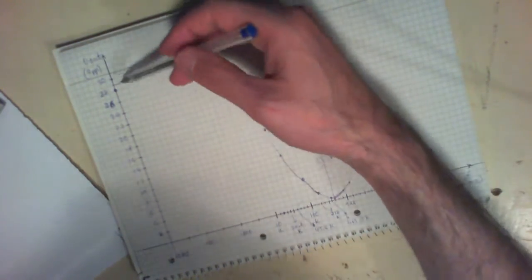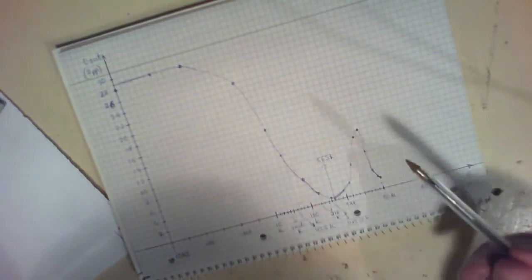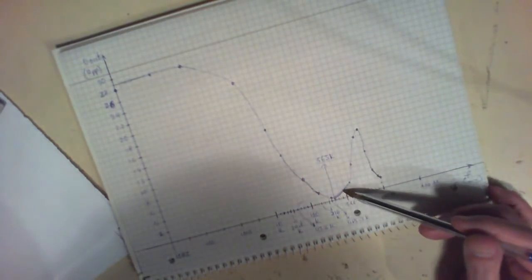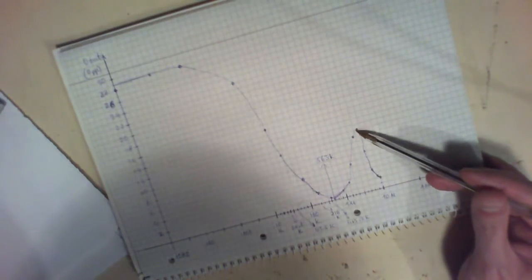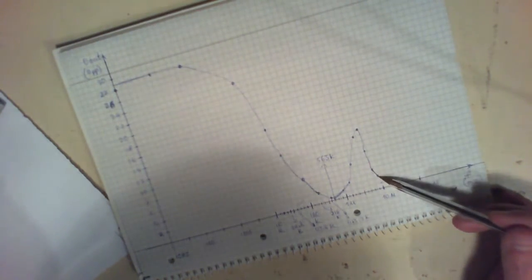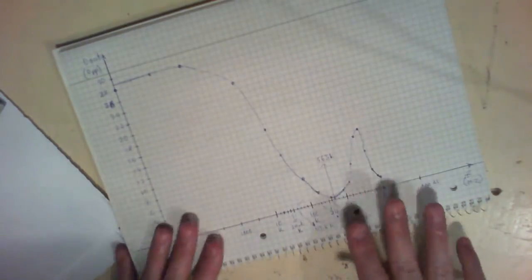You see that your voltage comes falling down to the resonant frequency and starts rising again to around 11 volts, and then starts falling over here. So that's basically how your circuit functions.